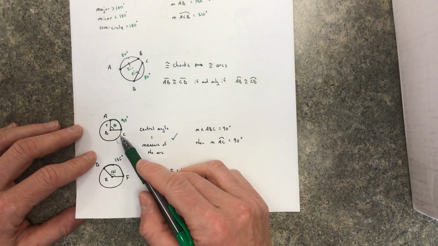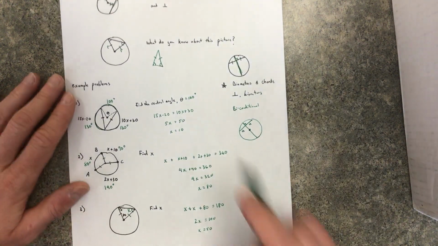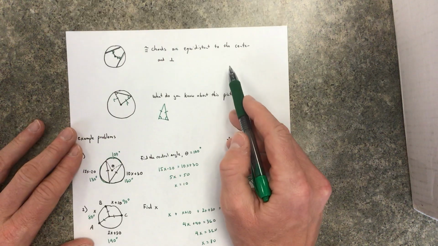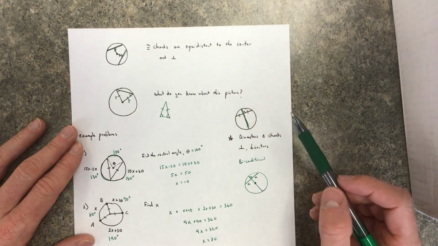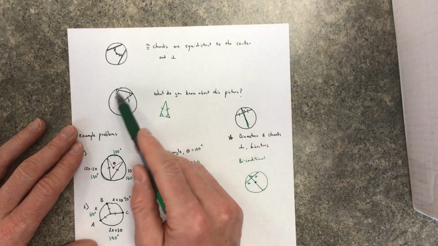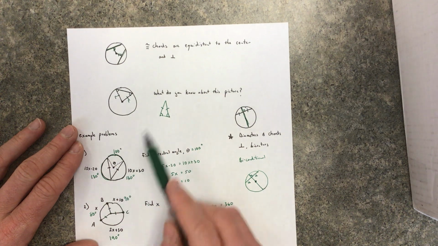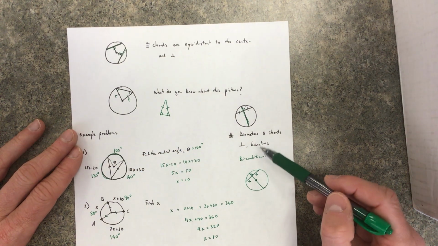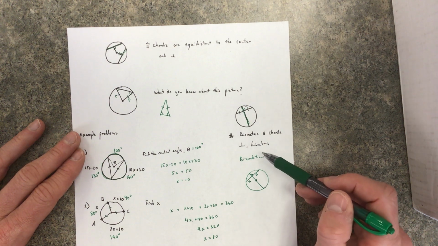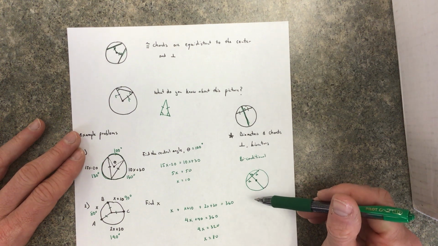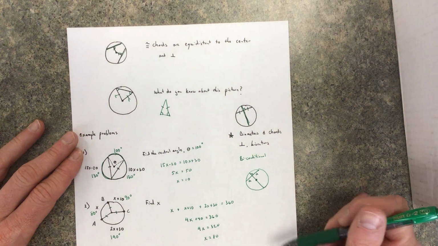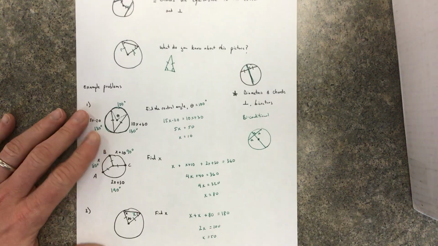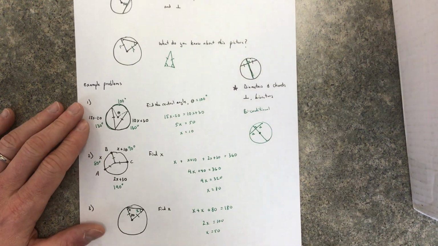Hopefully these are good examples. Congruent chords are equidistant from the center, and also they're perpendicular. In this case, we end up getting an isosceles triangle in which we know the base angles are the same. And then the last one was the fact that diameters are perpendicular bisectors of chords. Okay? All right, go ahead and start the problems.